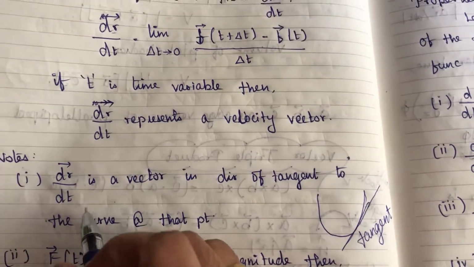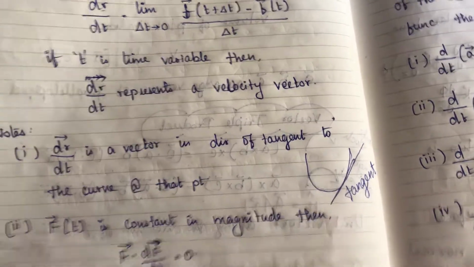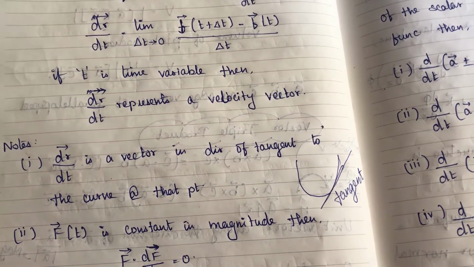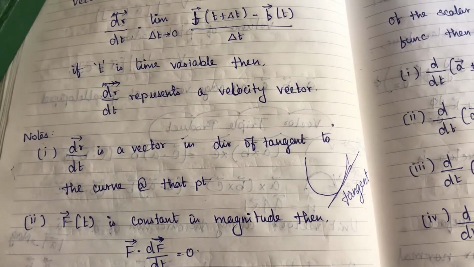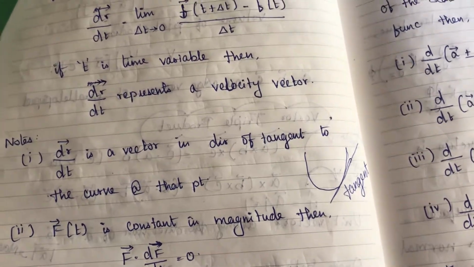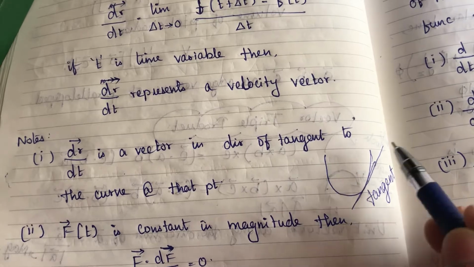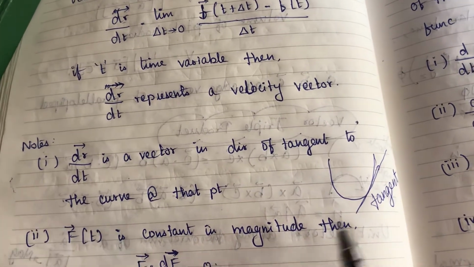So dr vector by dt is a vector in the direction of the tangent. This is in the direction of the tangent to the curve.